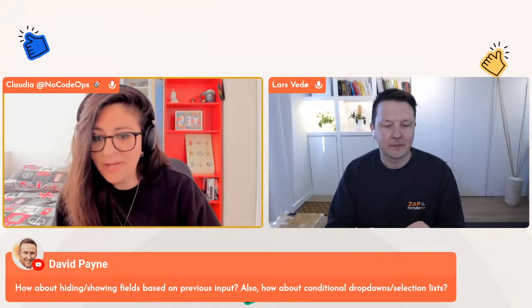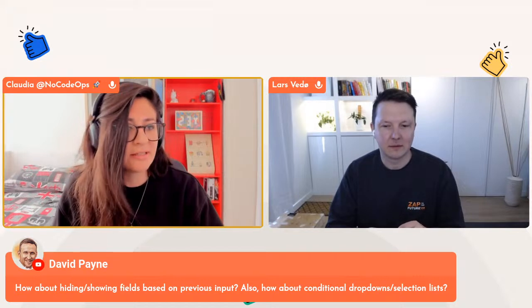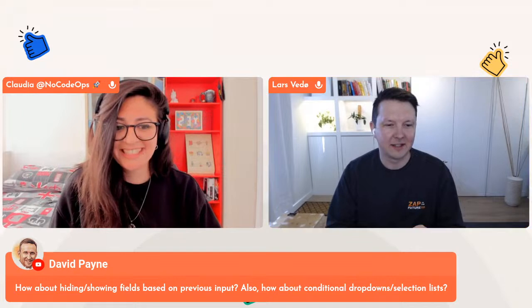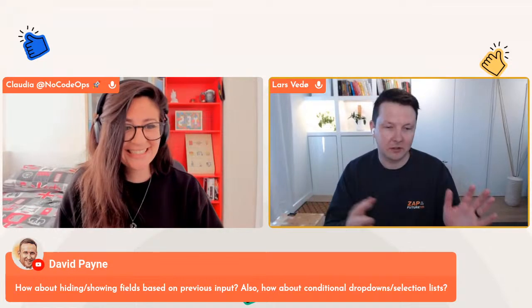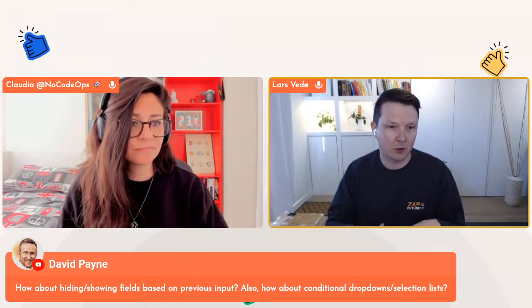David, how about hiding showing fields based on previous inputs? Also, how about conditional drop-down selection lists? That's really interesting. I'd probably need to ask a little bit more about that. I do know that on the interfaces side, where you're building forms, they are working on that kind of conditional logic in a form. So if you say you're in product, it takes you to a different set of questions versus something else.